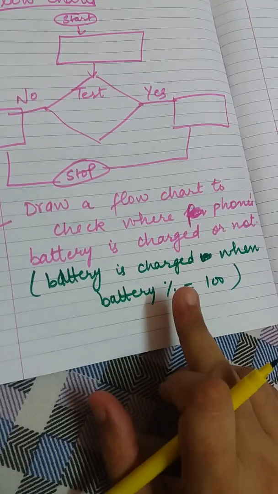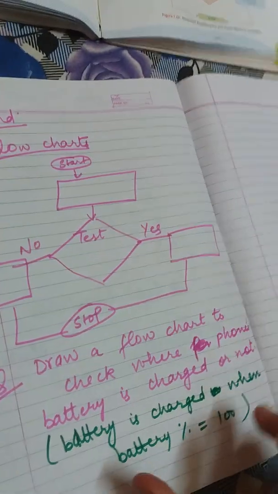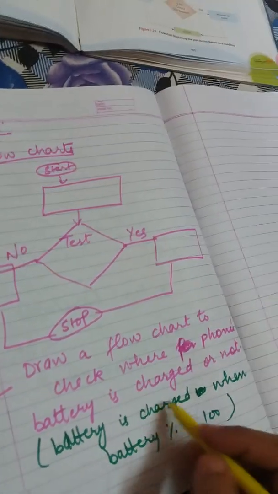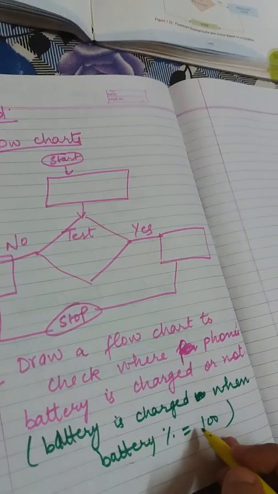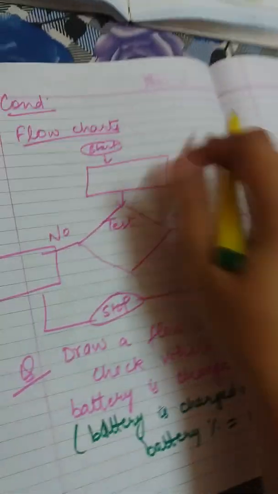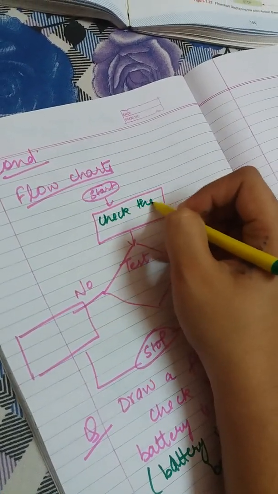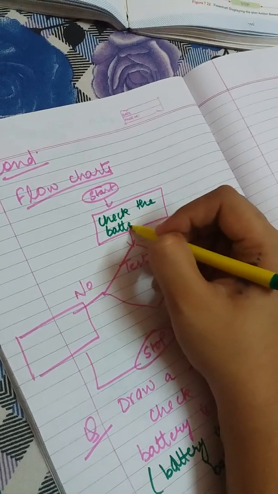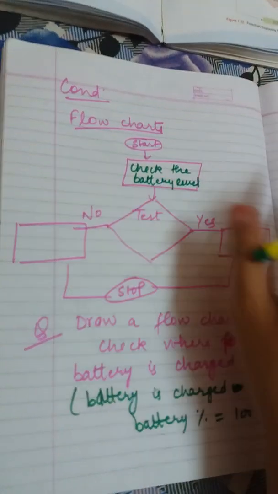Okay, when the percentage of battery is 100, right? So first we have to check here. From this only we are figuring out what is the percentage of battery. First we have to see this. Okay, so input will be check the battery level.